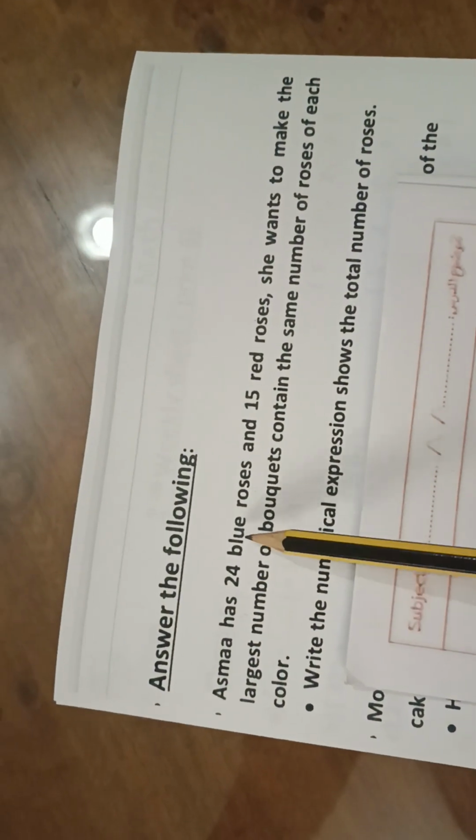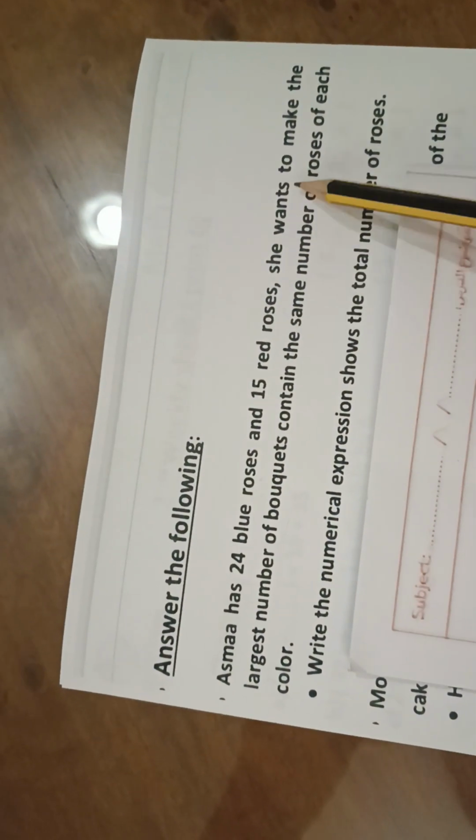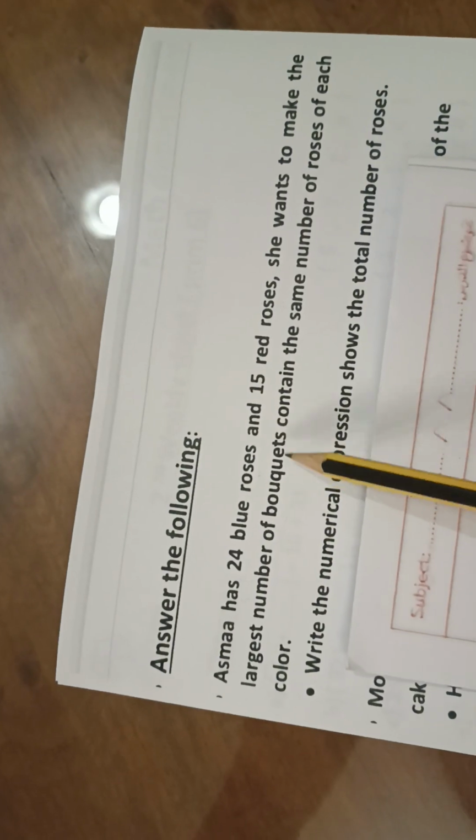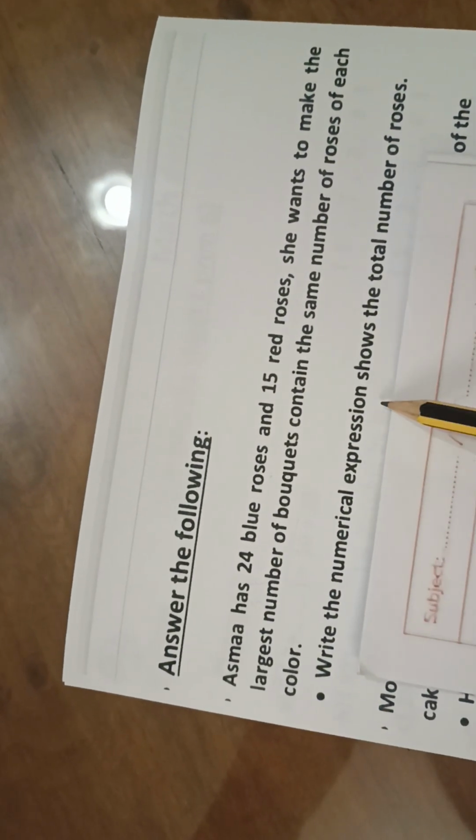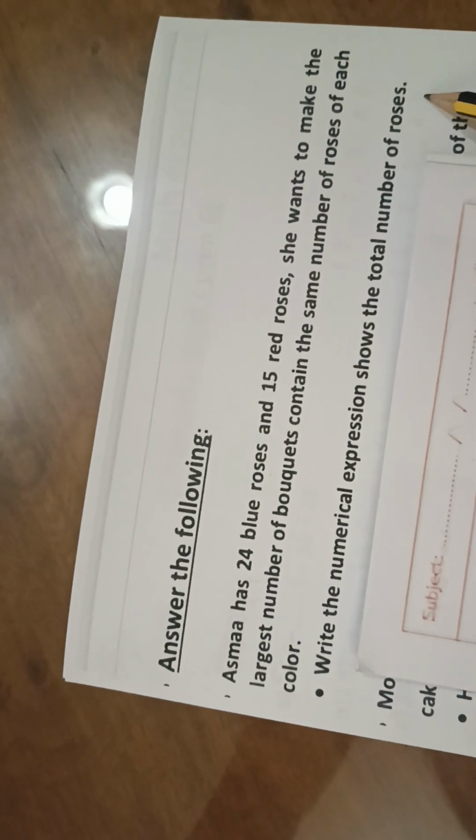Asma has 24 blue roses and 15 red roses. She wants to make the largest number of bouquets that contain the same number of roses of each color. Write the numerical expression that shows the total number of roses.